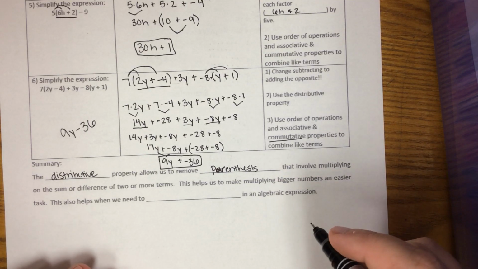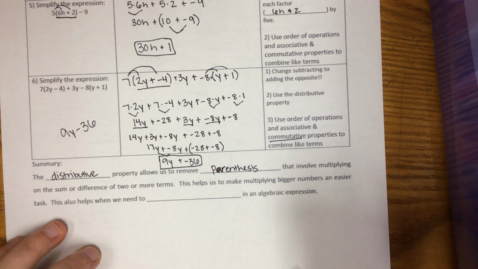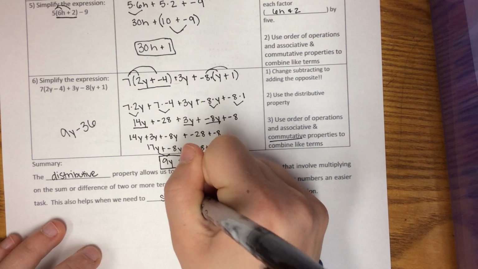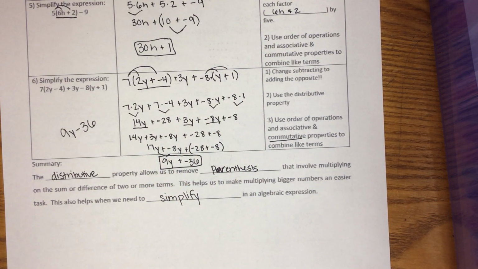This helps us to make multiplying bigger numbers an easier task. This also helps when we need to simplify an algebraic expression. So when there's variables involved. Okay, and that's it.